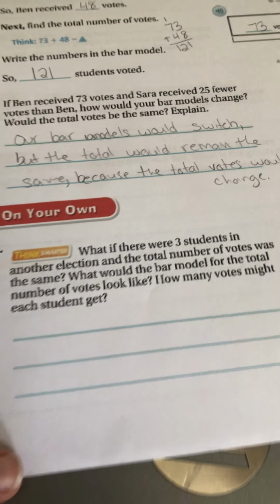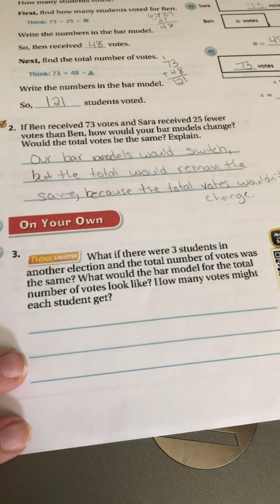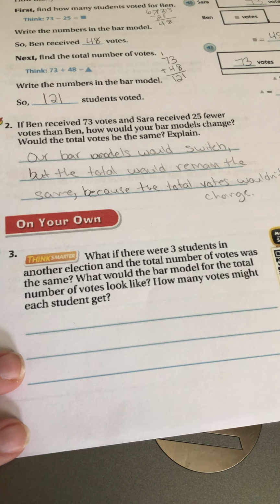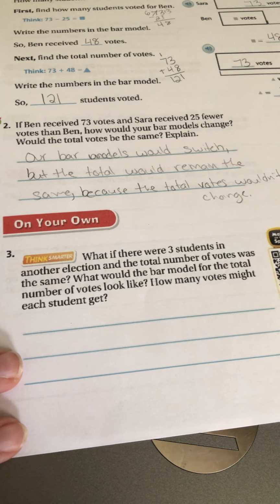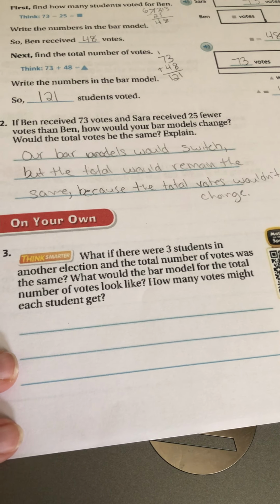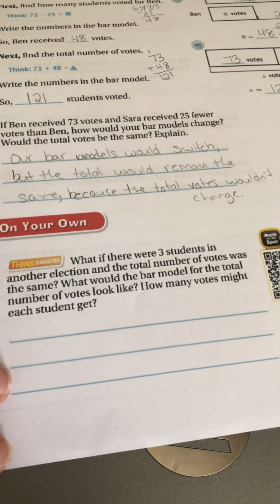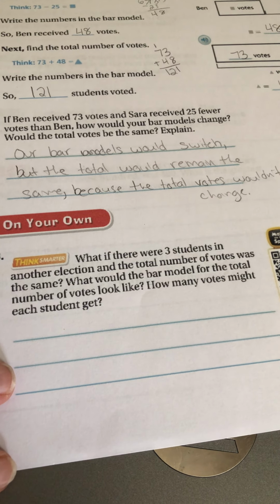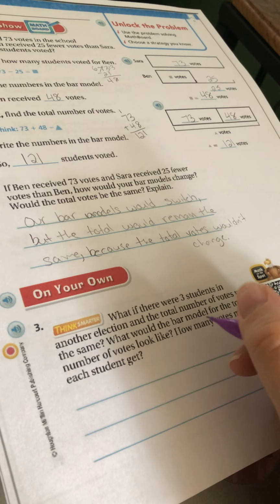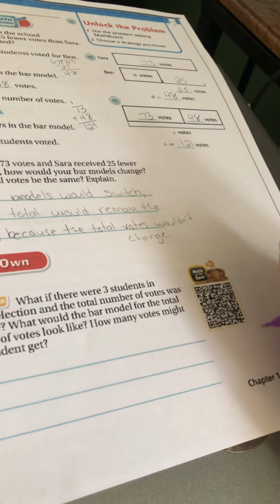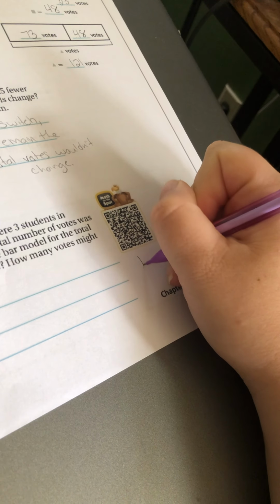Now, what if there were 3 students in another election and the total number of votes was the same? What would the bar model for the total number of votes look like? How many votes might each student get? So we can have a couple different answers here. So I'm going to go ahead and draw a bar model. I'm not going to use it on the lines because it's easier for me to draw it on the side.